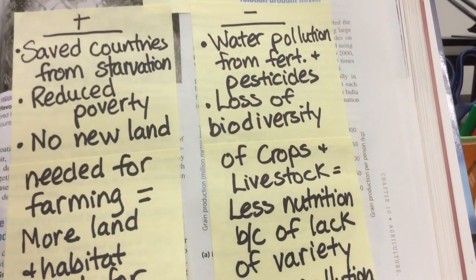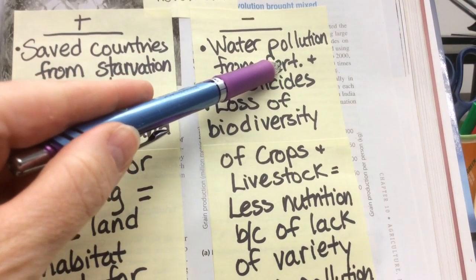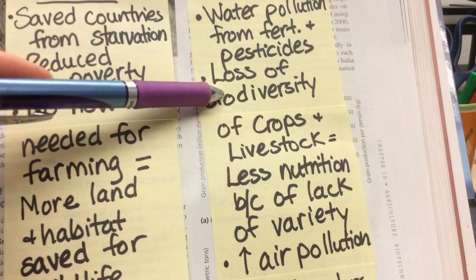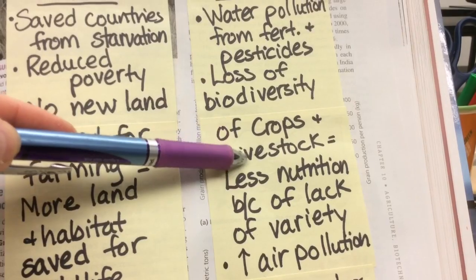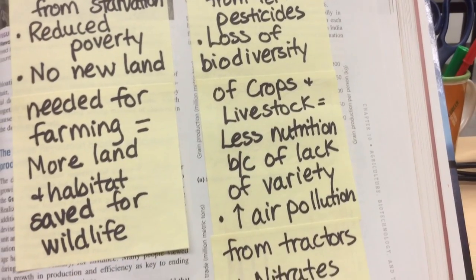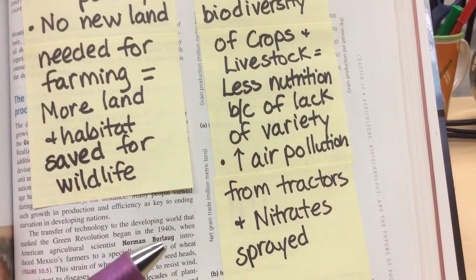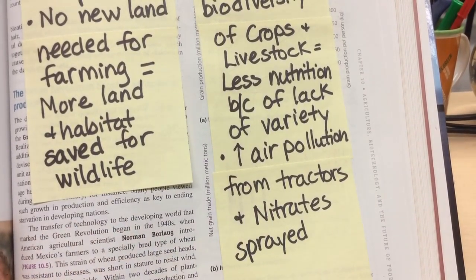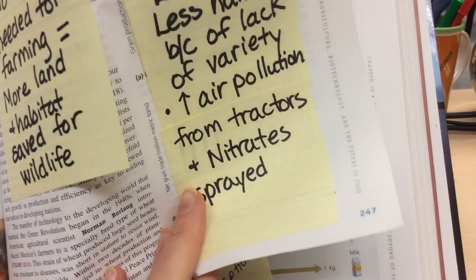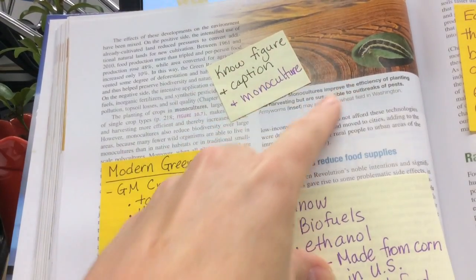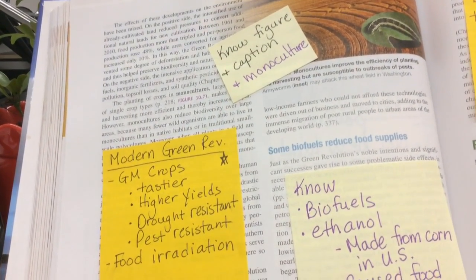Some negatives: we have water pollution from fertilizers that cause eutrophication, and from pesticides too, which can cause cancer. Loss of biodiversity in your crops and livestock, which means less nutrition because of the lack of variety in our crops and livestock. We have increased air pollution from tractors, and then from the nitrates that are sprayed, which is your fertilizer. So AP tests on FRQs often ask you about positives and negatives, so make sure you know both. Know this figure and caption about monoculture here, and monocultures are more susceptible to pests.